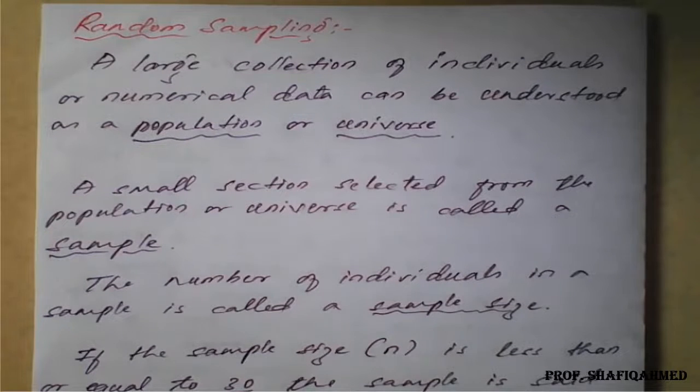So before that we should know what is population or universe, what is sample, what is sample size, whether that sample size is 30, less than 30 or greater than 30, and whether the process we are applying is a sampling process or not, before applying any solution of the problem. We'll see one more concept.